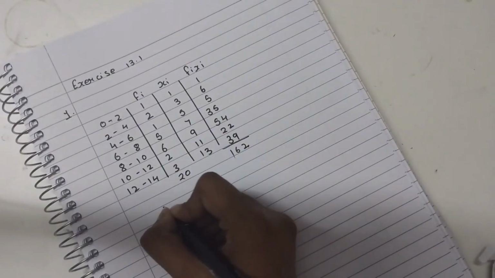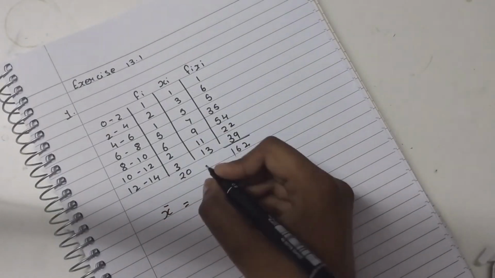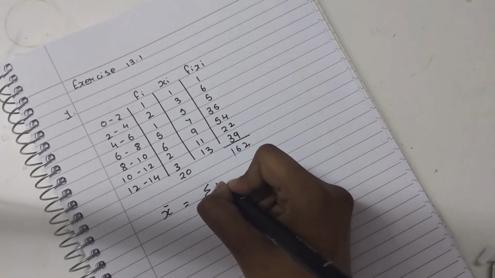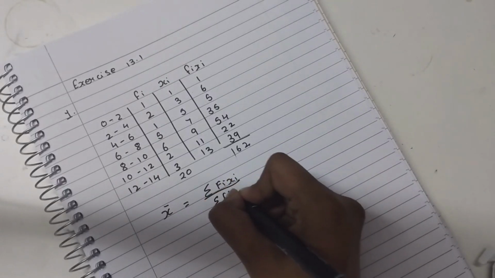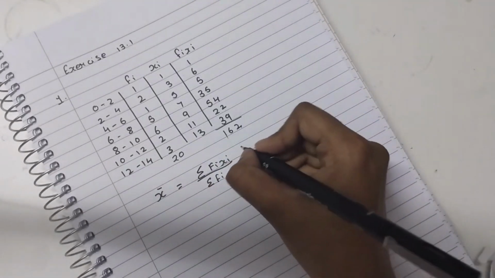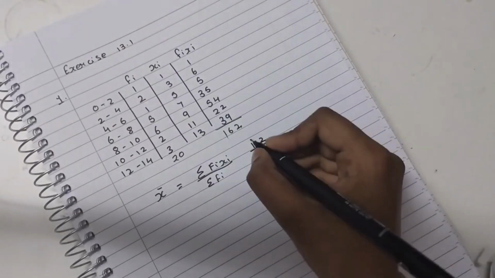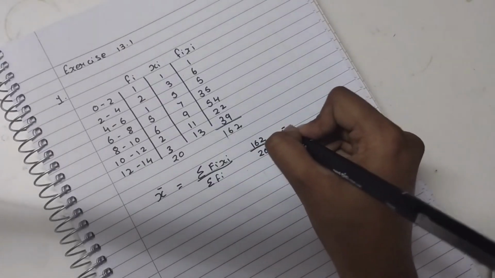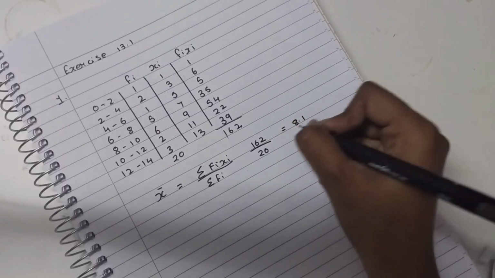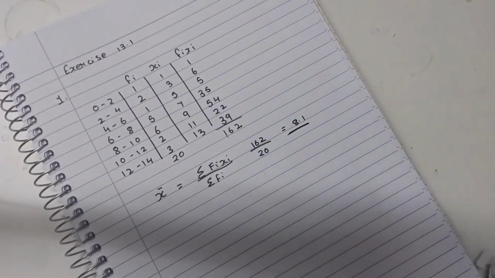The mean by the direct method is given by the summation of fi xi divided by the summation of fi. So here the summation of fi xi is 162, divided by the summation of fi, which is 20. 162 divided by 20 is equal to 8.1, which is the mean of the given data.